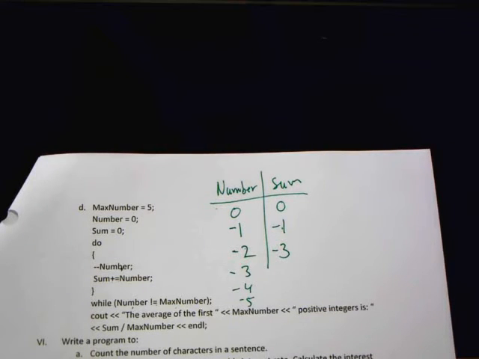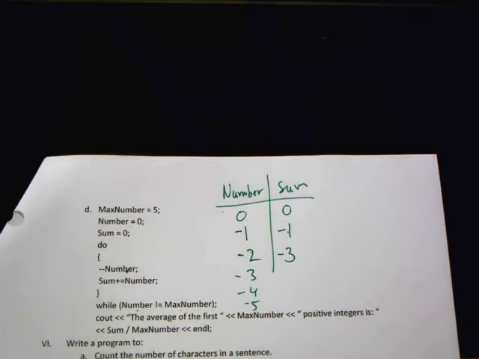Crash the mainframe again. Stupid freshmen. Where's the mistake in the program? What did I mean to have? Plus plus. It should have been plus plus number right there. Add them up. Okay. Questions on that?